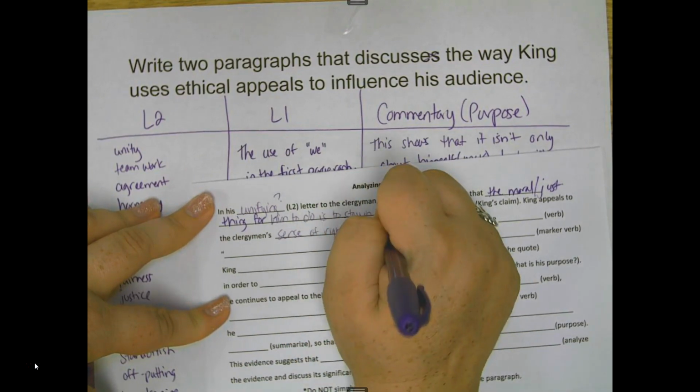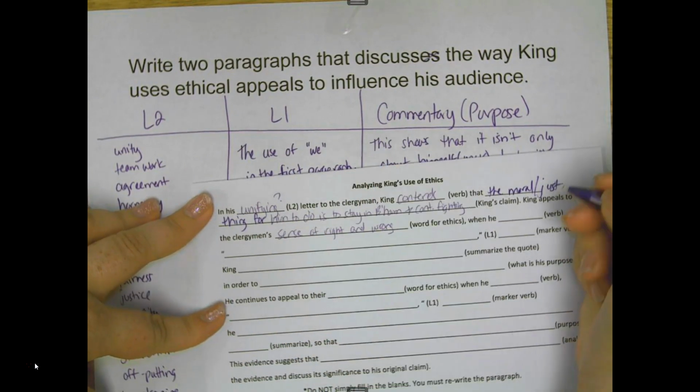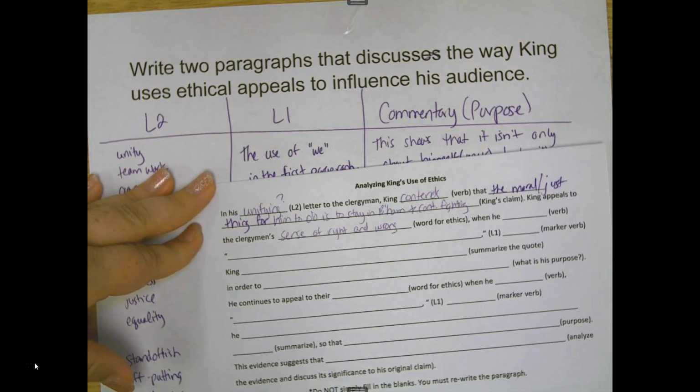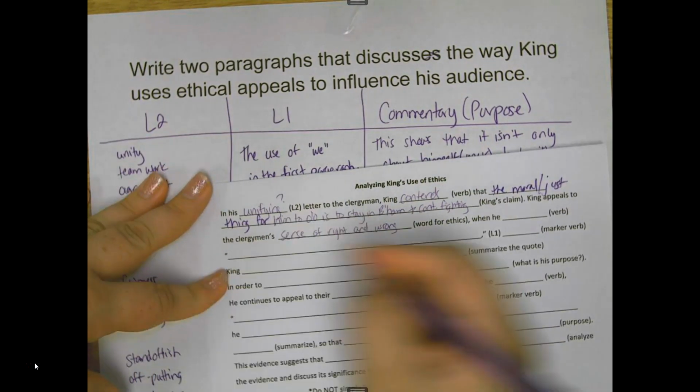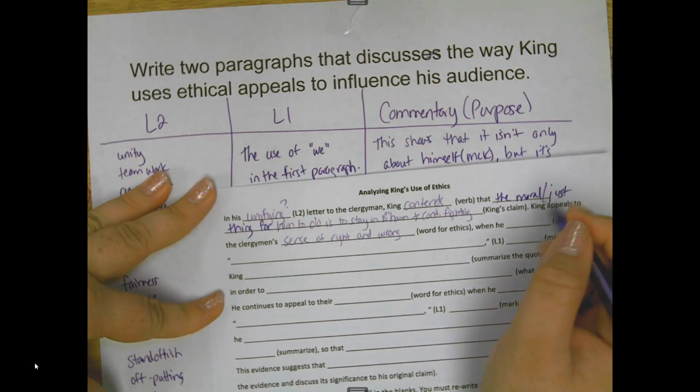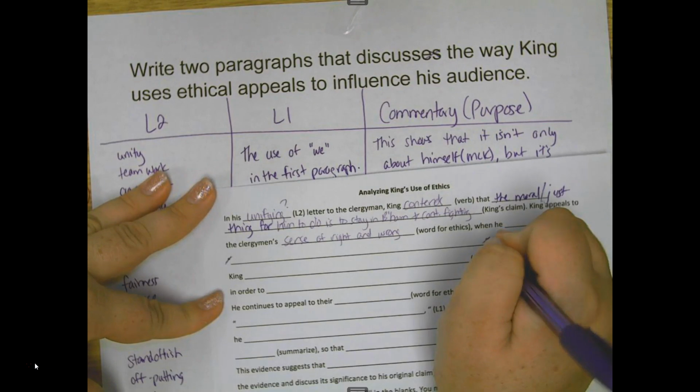It's another word for ethics. When he... now I can say when he says, or when he writes, or when he uses, but I'm going to come up with something better than that. So let me go ahead and put what I'm putting here. When he, and I'm not going to do these quotes because it's going to go different.